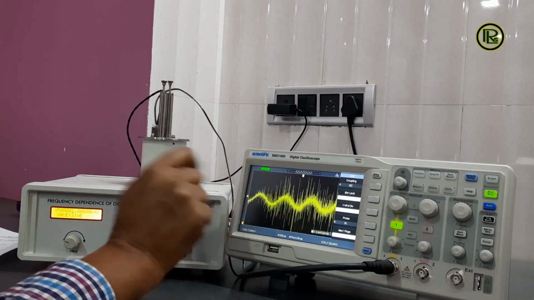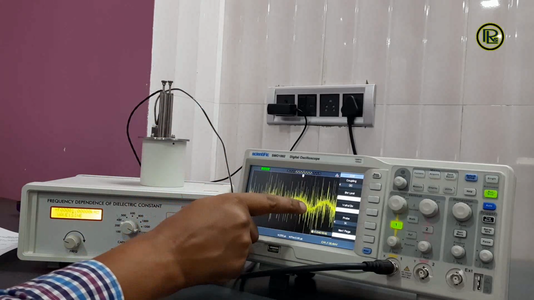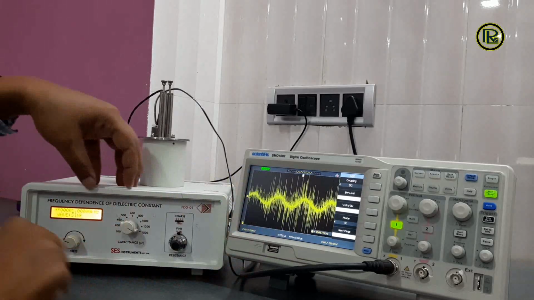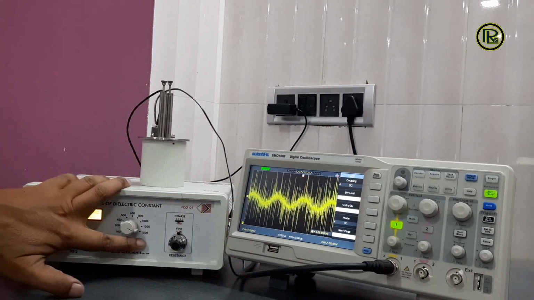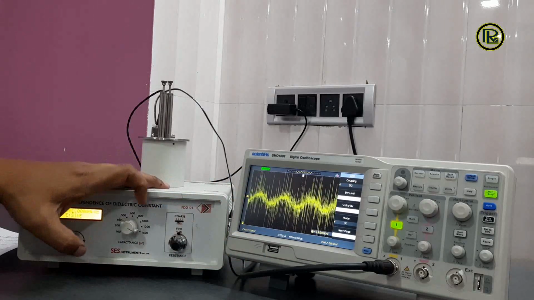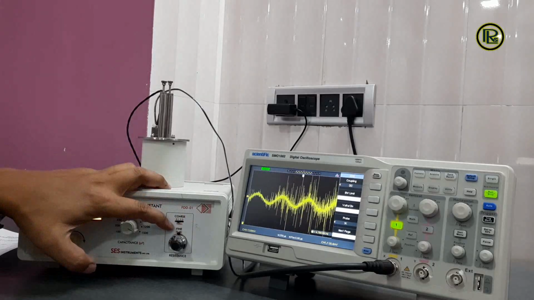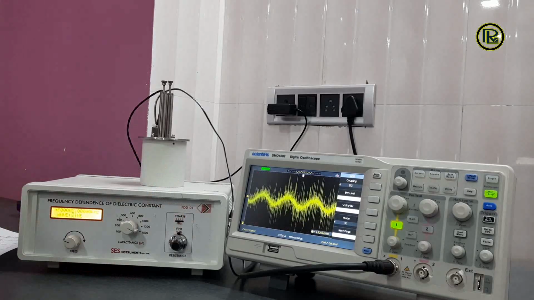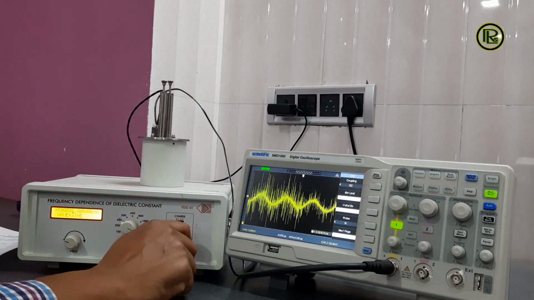When it becomes minimum, only in the balance condition it becomes minimum, and in the balance condition we have the value of C4 something like 1500 picofarad, and R4 something like 1900 ohm or 1.9 kilo ohm.